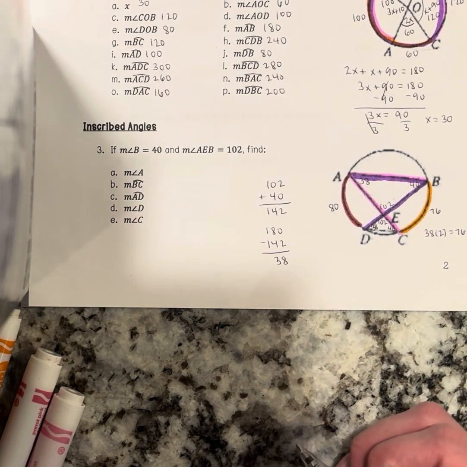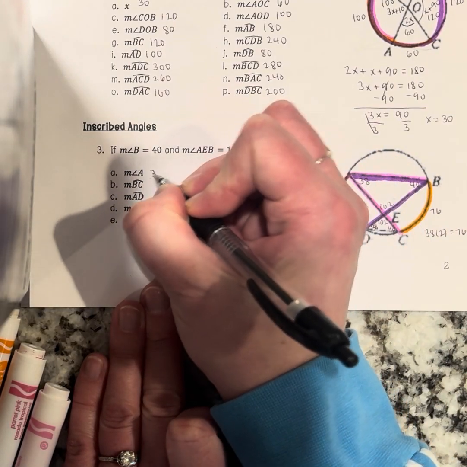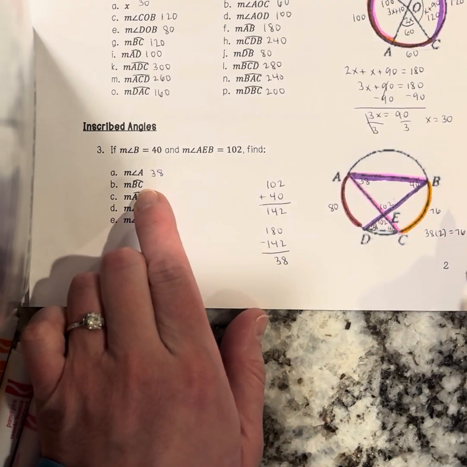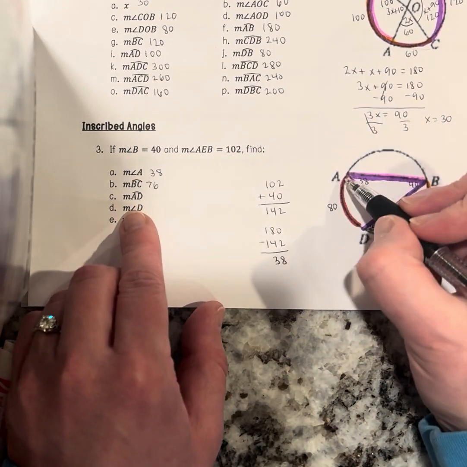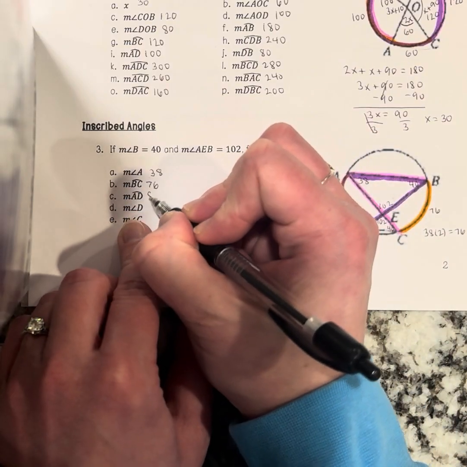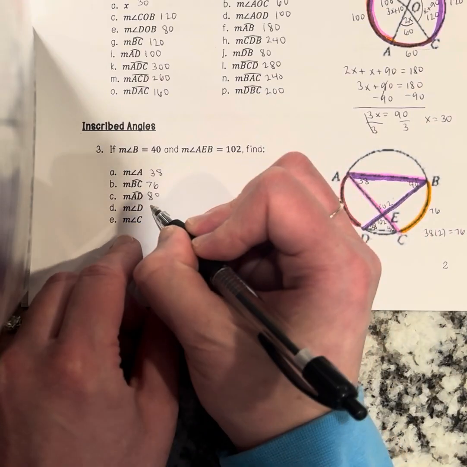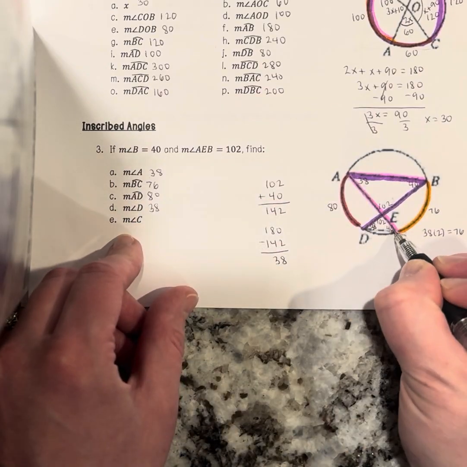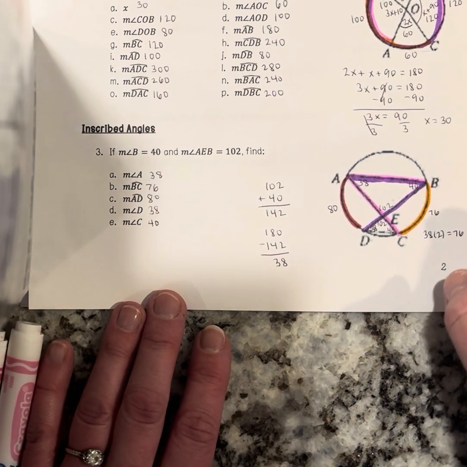So knowing that, let's answer these questions. We know angle A is 38. Arc BC is 76. Arc AD is 80. Angle D is 38, that's that one. And angle C is 40. They're all connected to each other.